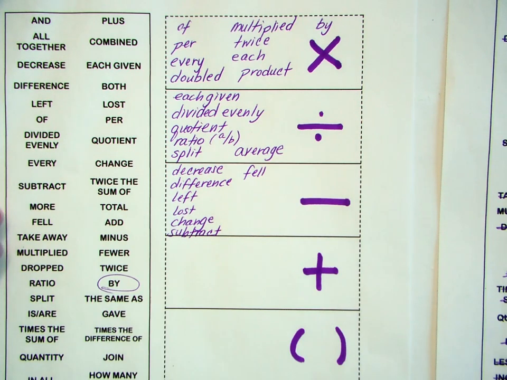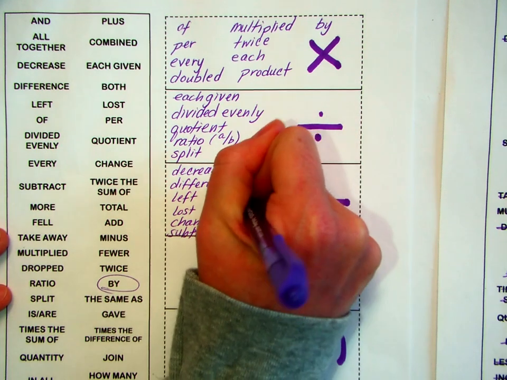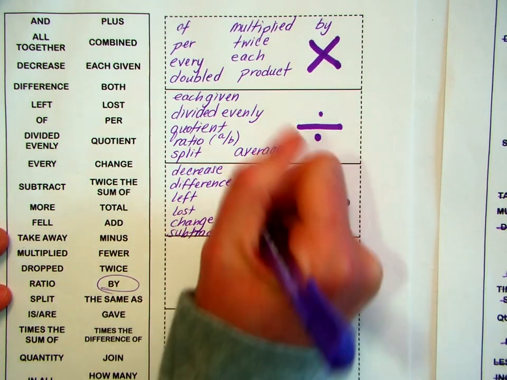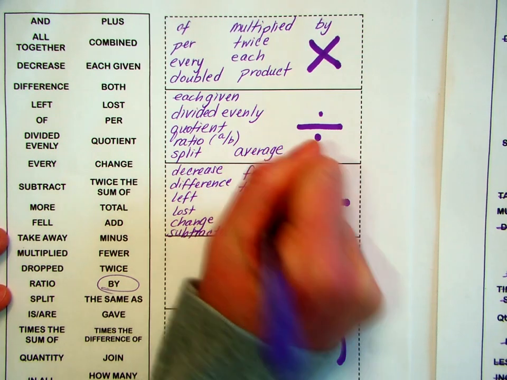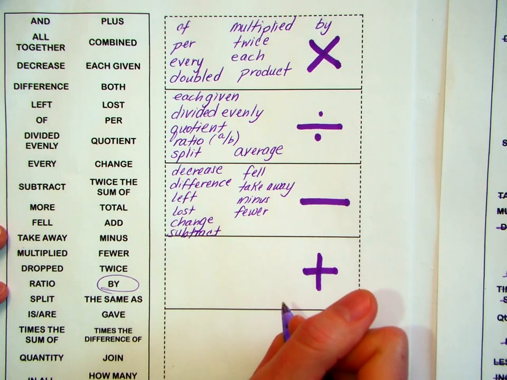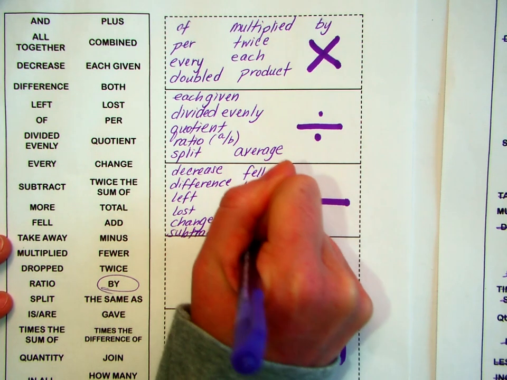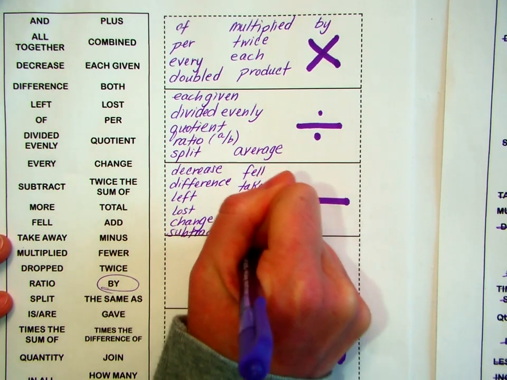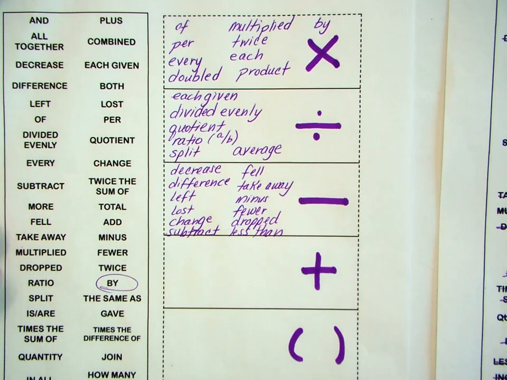Fell reminds me of the integer studies we did when we looked at the thermometers, and it would fall a certain amount of degrees, and we would look for the distance. Take away, that should be familiar from elementary school. Minus, fewer, dropped, that's another thermometer term. Less than, be careful, kids always want to use that inequality less than sign here, and it doesn't always mean that.